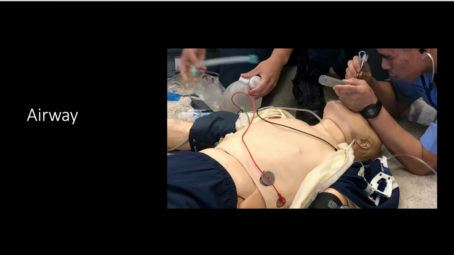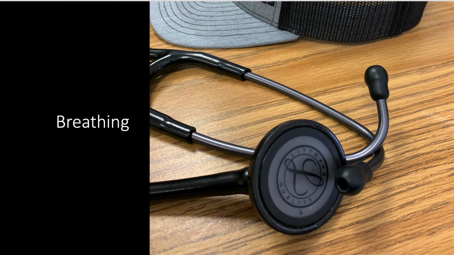Airway. It's important that you know when you need to use adjuncts and to clear an airway. This should take you no longer than a few seconds, as you now need to manage the patient's breathing.